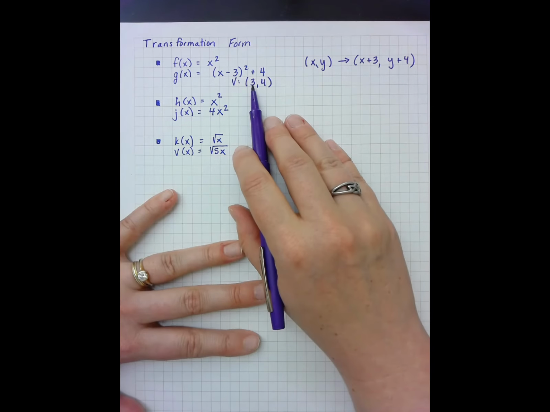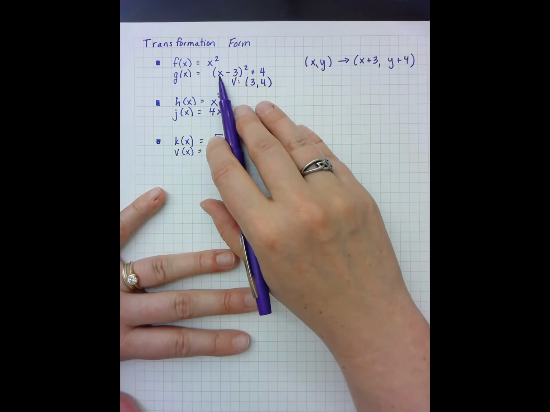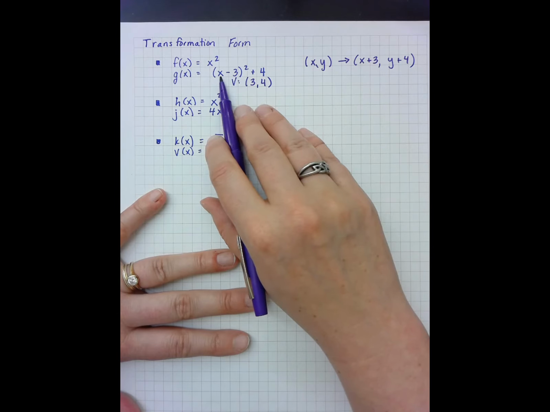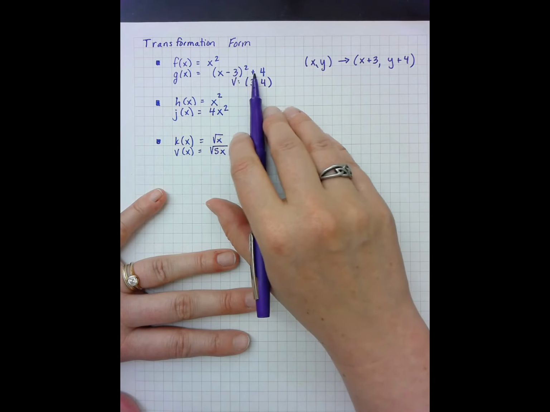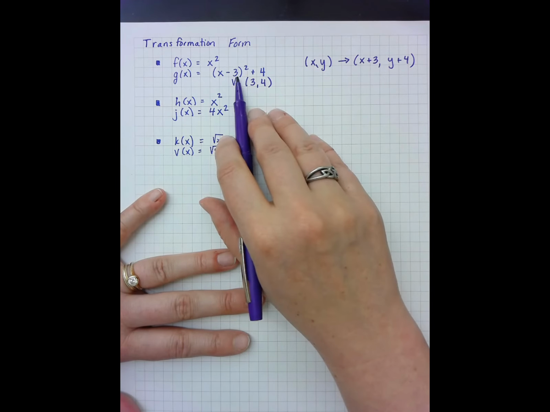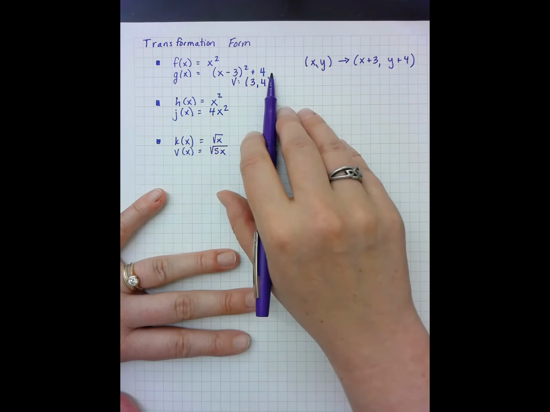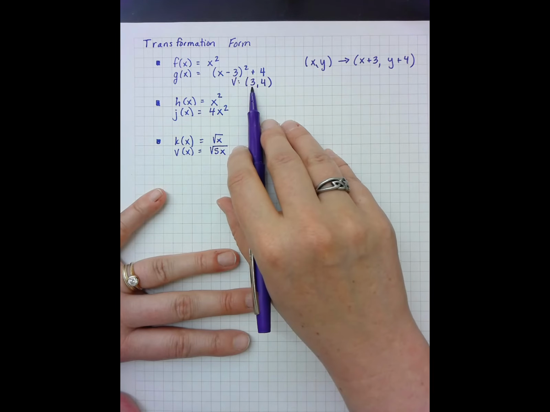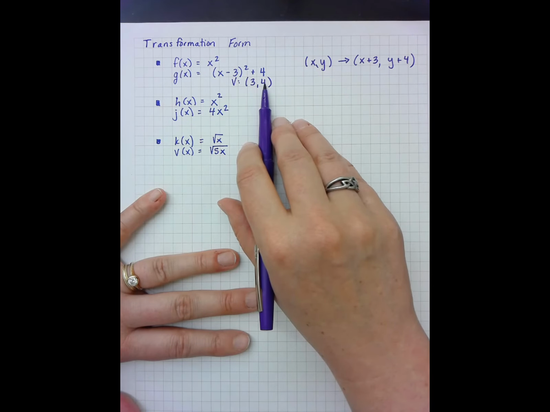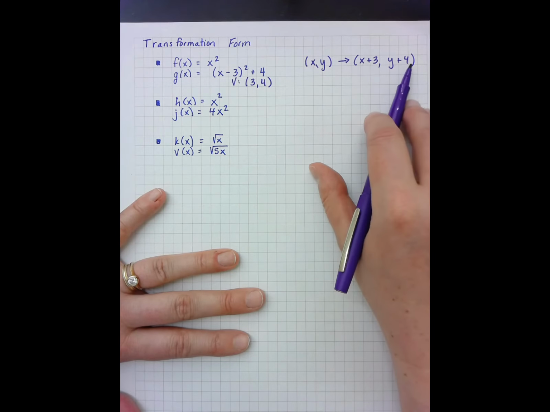And so it's important to remember that while in our vertex form we have x minus h plus k, what we're really talking about here is a translation to the right 3 and up 4.